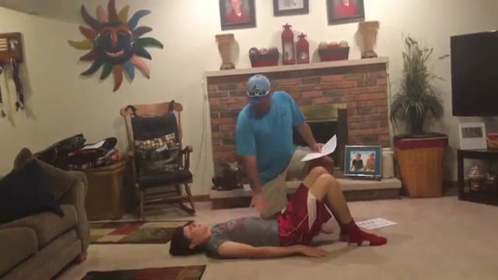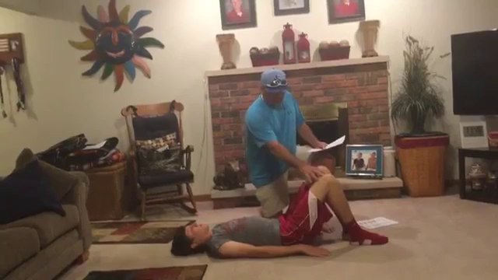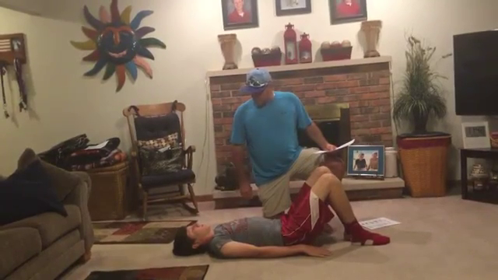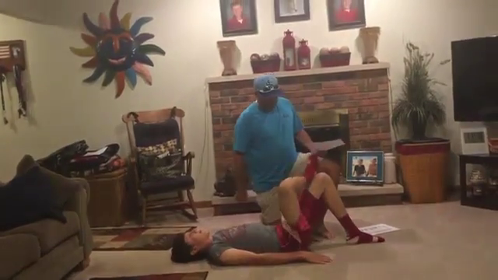Okay, the next one, same position, is the gluteal stretch. We call this kind of a figure 4 stretch. So what I want you to do is take this leg and put your ankle right here on top of your thigh.